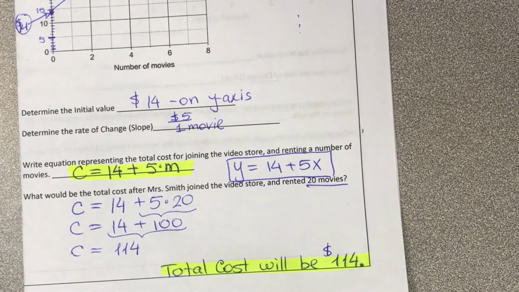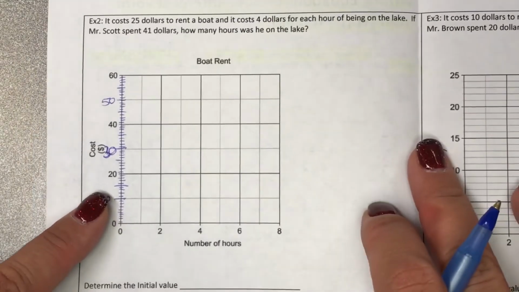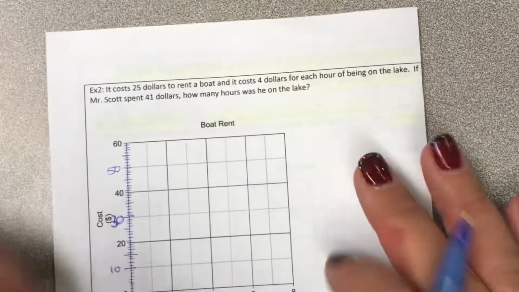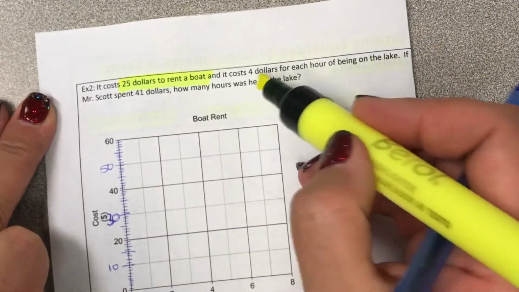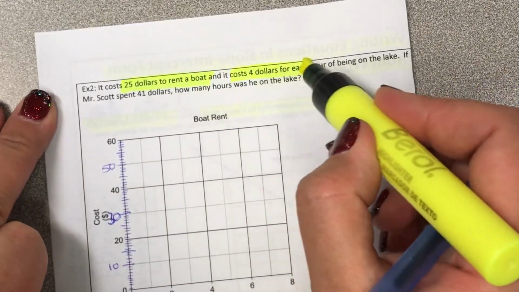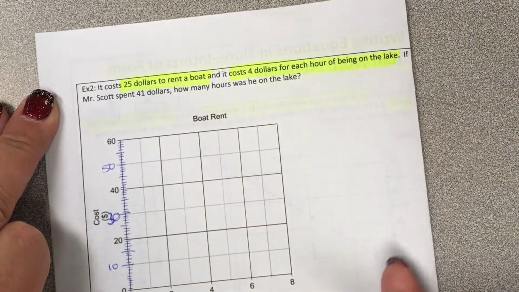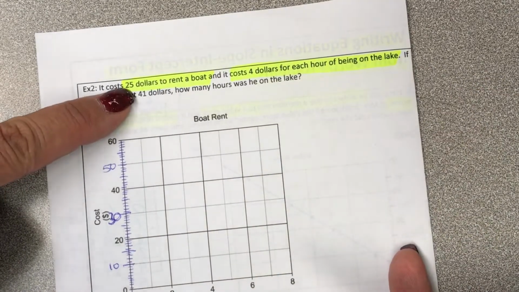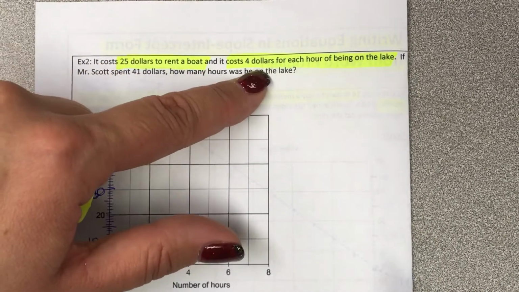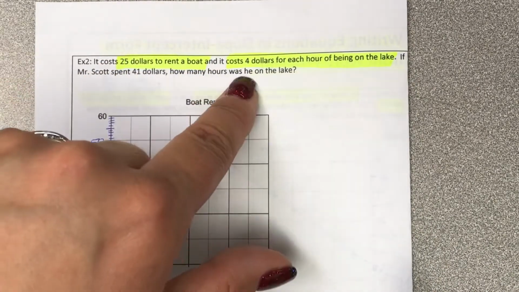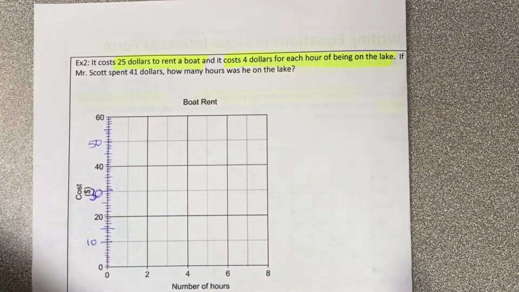Let's see another example. It costs $25 to rent a boat. That is the original payment. $4 additionally for each hour on the lake. So $25 is like a deposit, and then an additional $4 for each hour on the lake.